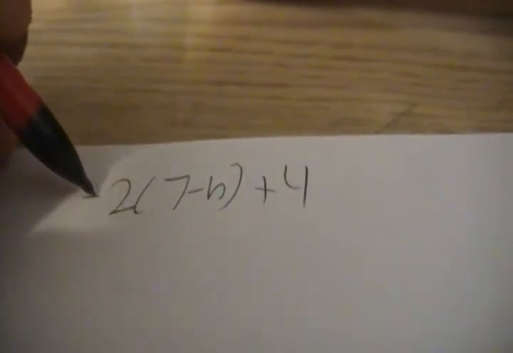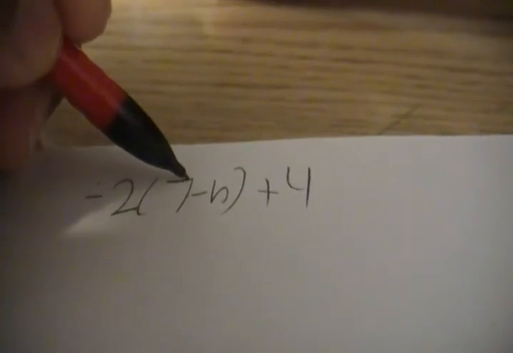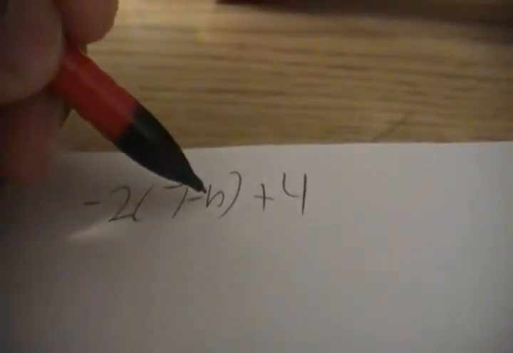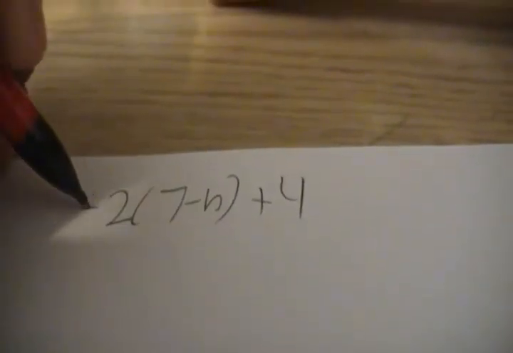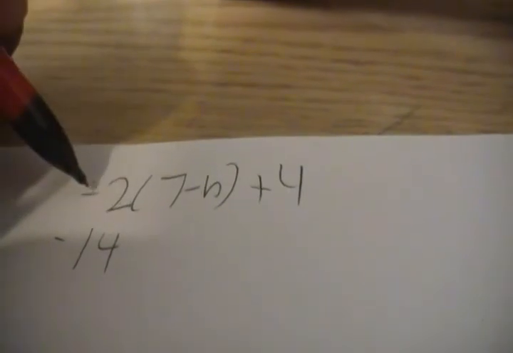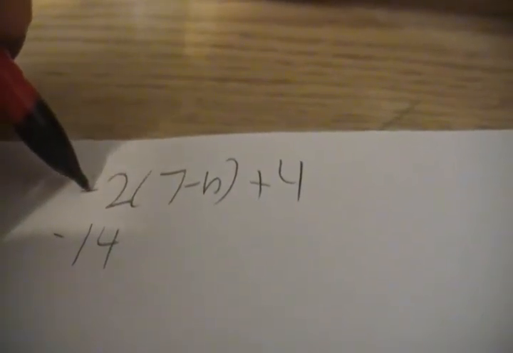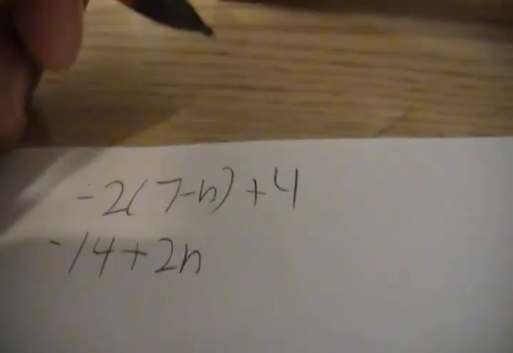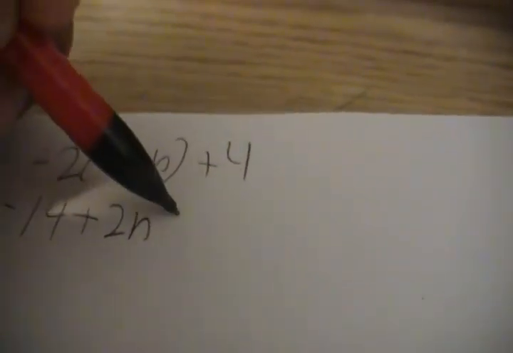So you have to multiply negative 2 times 7, and then negative 2 times negative n. Negative 2 times 7 is negative 14. Then negative 2 times negative n is plus 2n. And then we have plus 4.